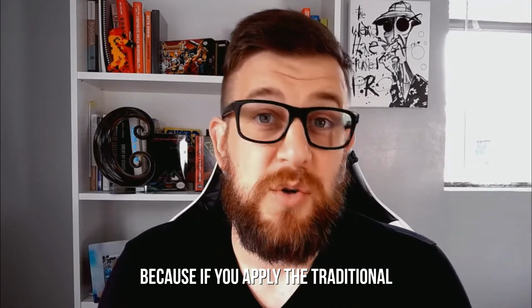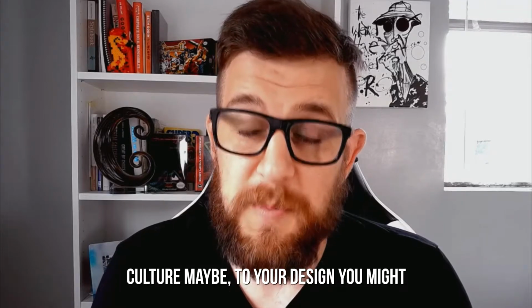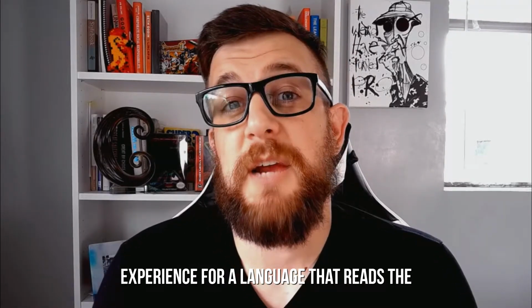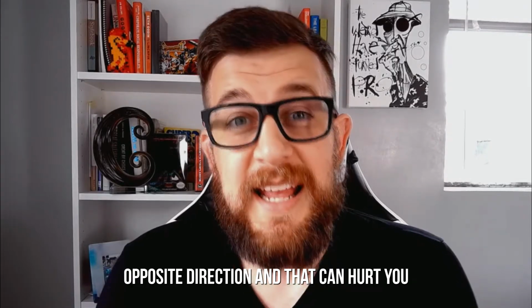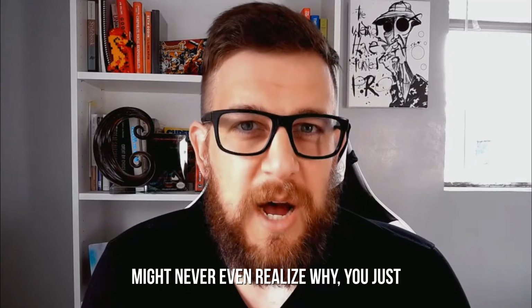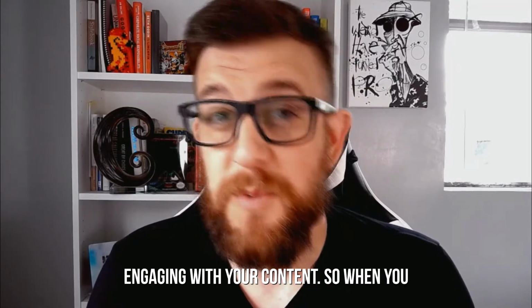Because if you apply the traditional left to right, traditional for your culture maybe, to your design, you might end up creating a pretty poor user experience for a language that reads the opposite direction. And that can hurt you a lot more than you realize, and you might never even realize why. You just will see that people aren't quite engaging with your content.